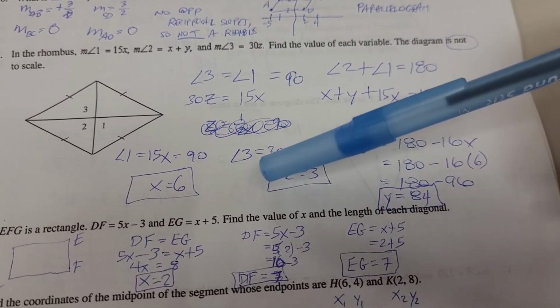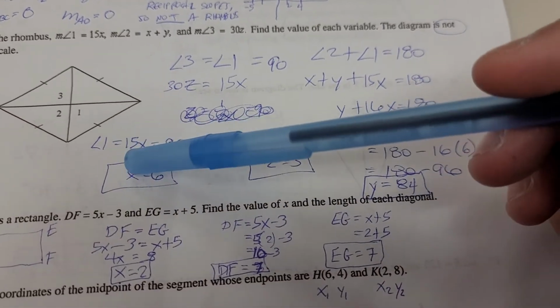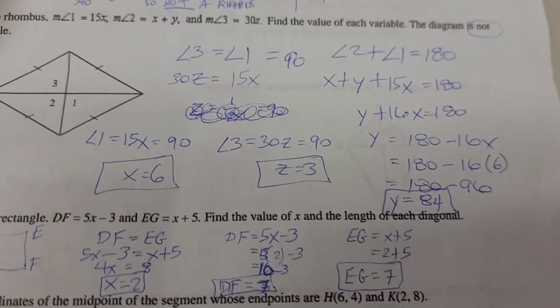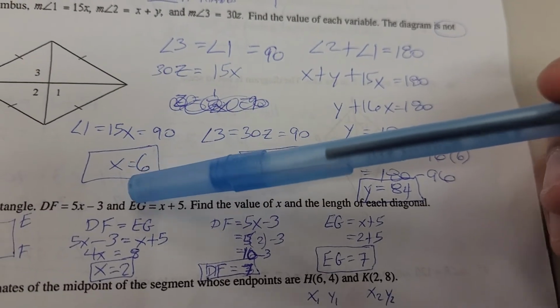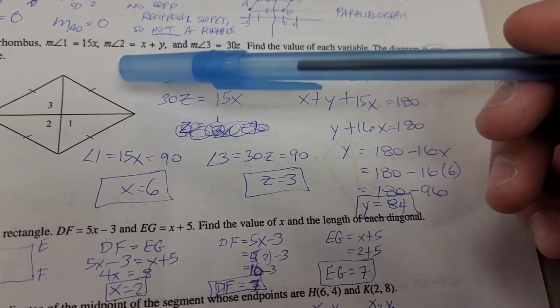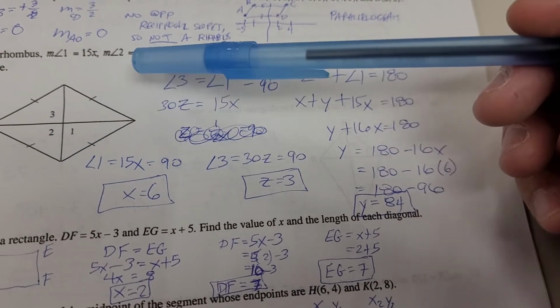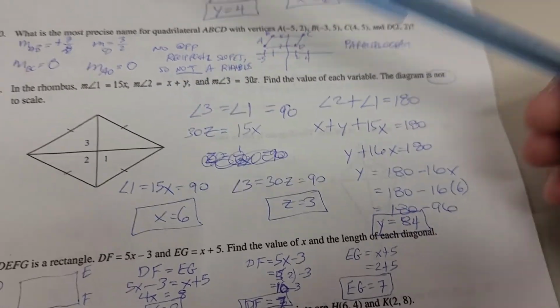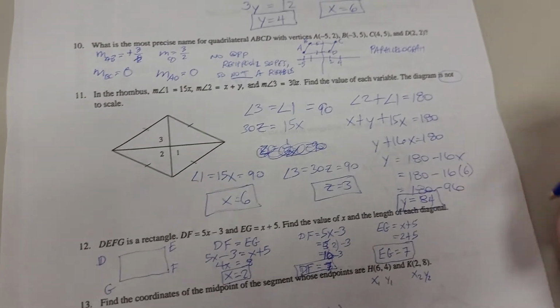Anyway, now that I have x, in fact, I could have just done this. Let me get my thoughts together. Since I already have x here, I could have just gone straight to the fact that angle 2 has to be equal to 90, right? So I could have just said x plus y equals 90. I just realized I did not do that, but I could have done that.